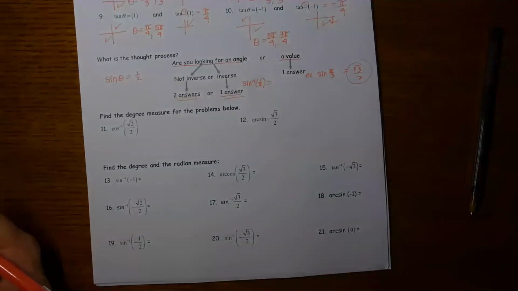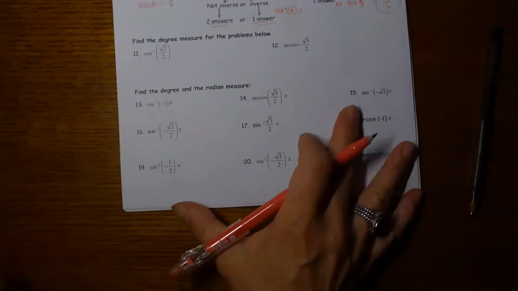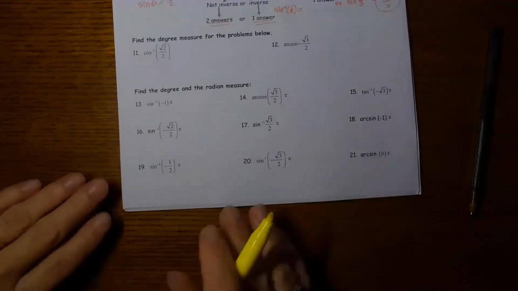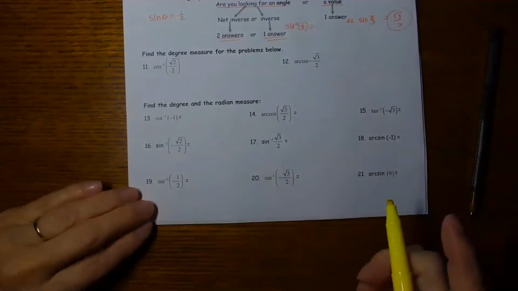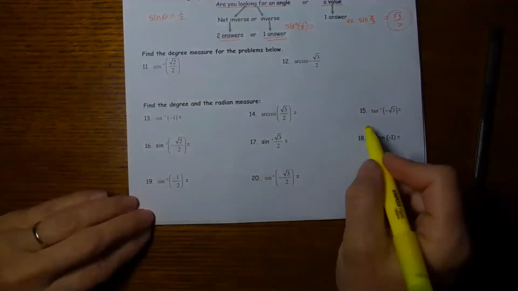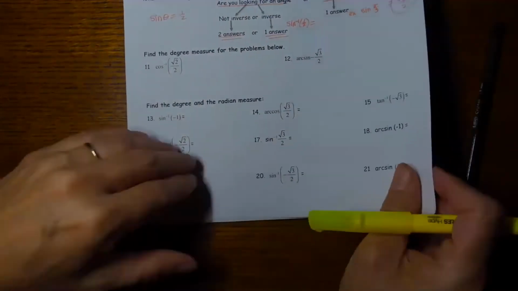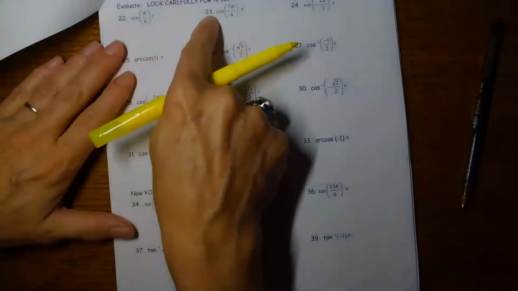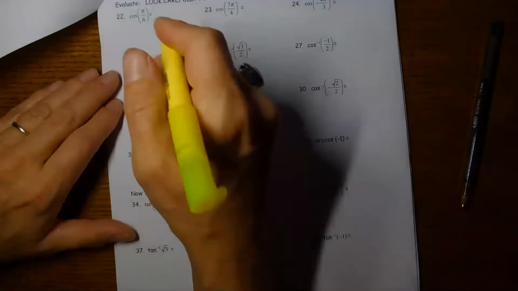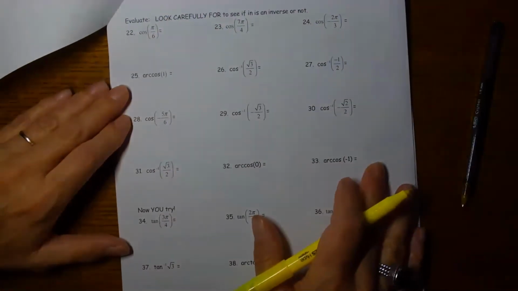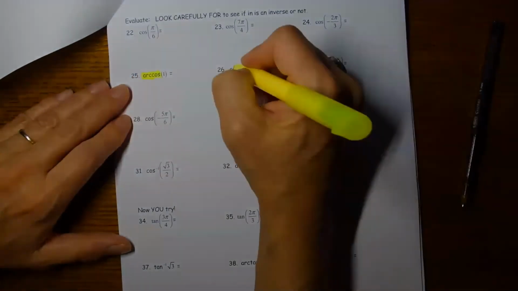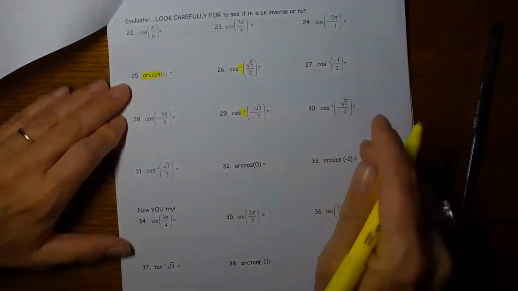Now, what you have to be careful of in your future is whether you're looking for an inverse or a regular one. So these are all inverses, right? On the next page, though, I gave you some regular ones mixed in with inverses. So for me as a student, when I look at these, it's easier for me to say, okay, inverse, inverse, inverse.